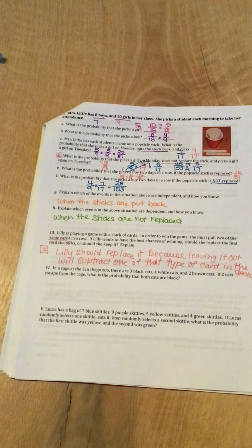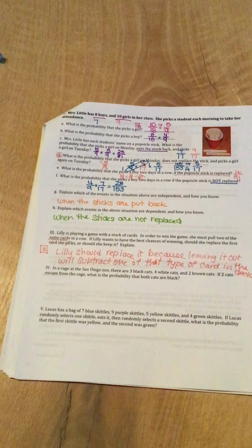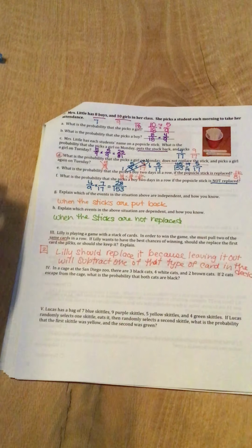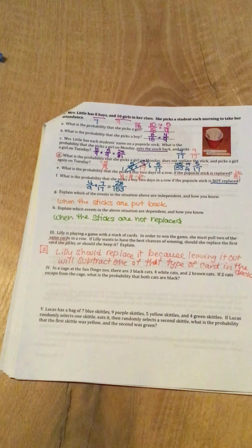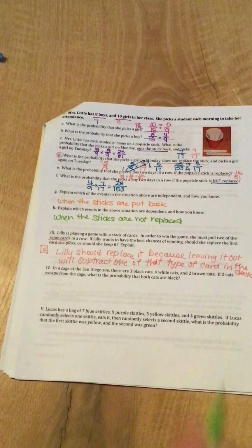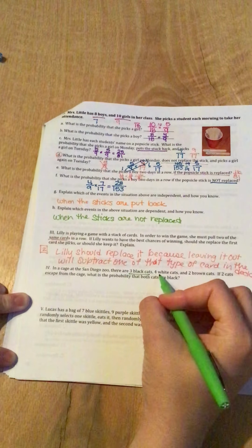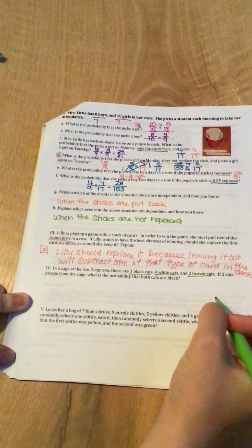Okay. Letter 4. In a cage at the San Diego Zoo, there are 3 black cats. Okay, I'm going to underline this so I'm paying attention. 3 black cats, 4 white cats, and 2 brown cats.